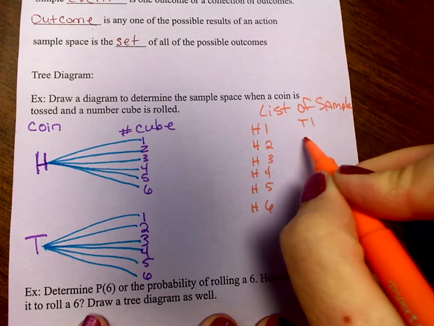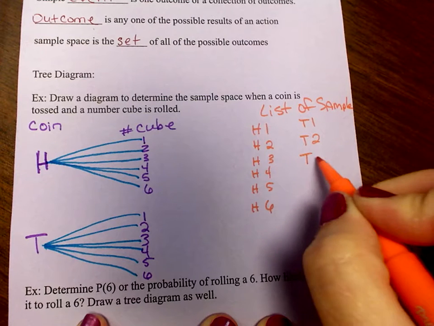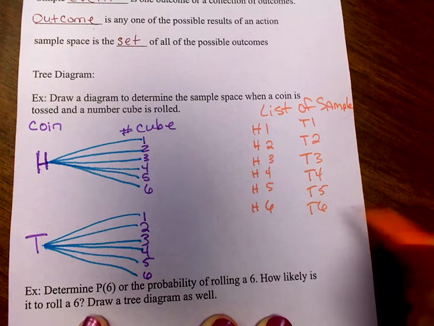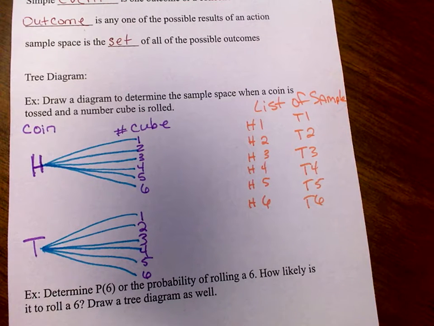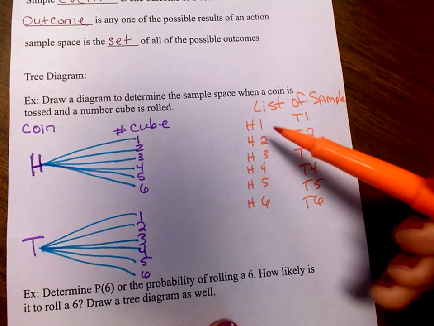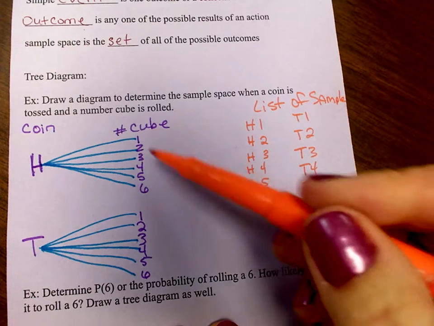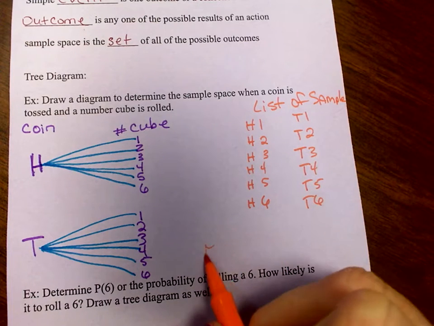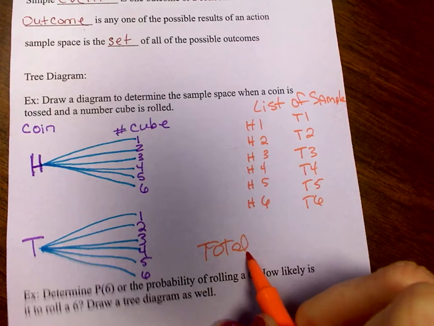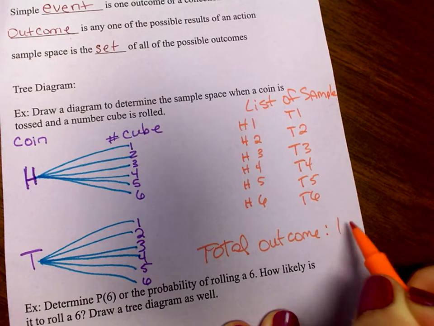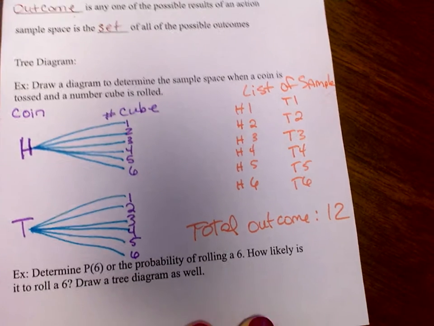It could be tails 1, tails 2, tails 3, tails 4, tails 5, tails 6. So how many possible outcomes? What's the total number of outcomes that we could have? 1, 2, 3, 4, 5, 6, 7, 8, 9, 10, 11, 12. Same thing with here. So the total outcome would be 12.